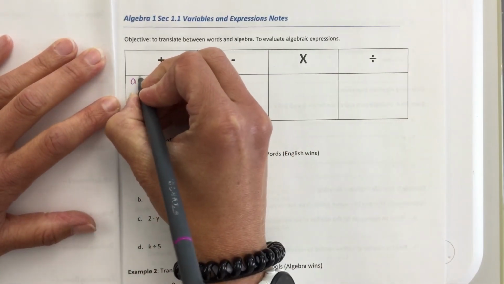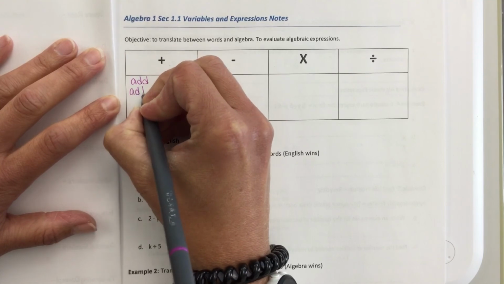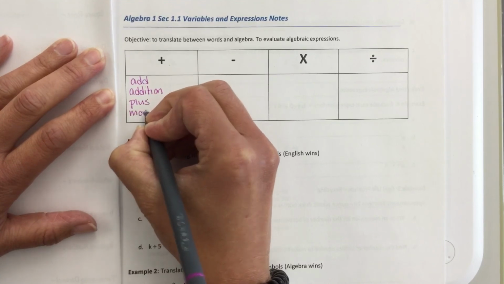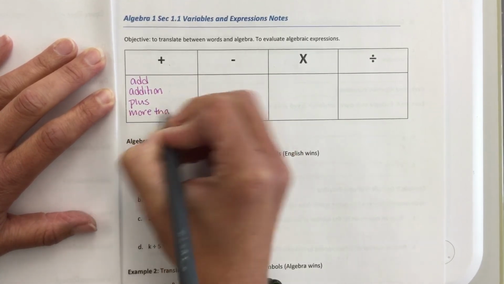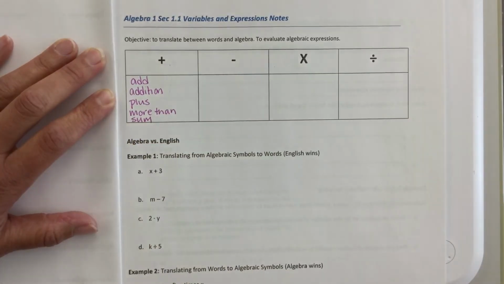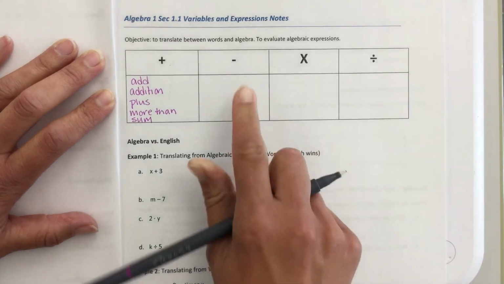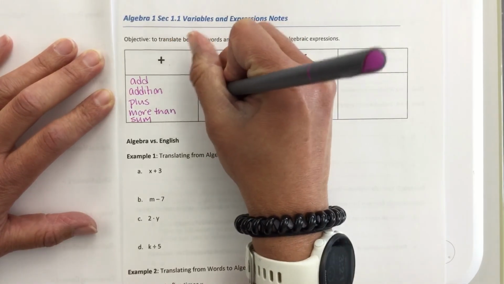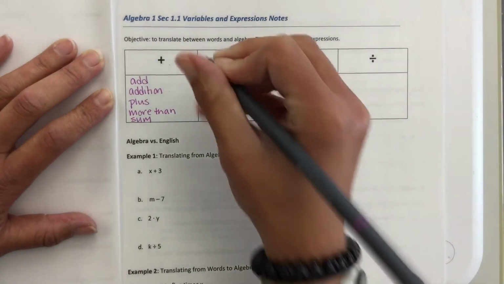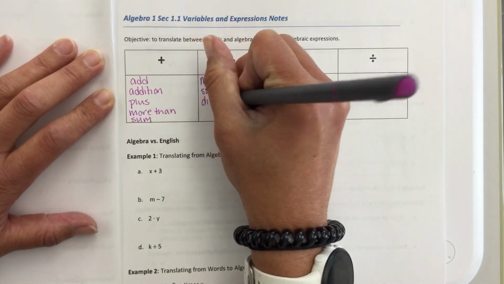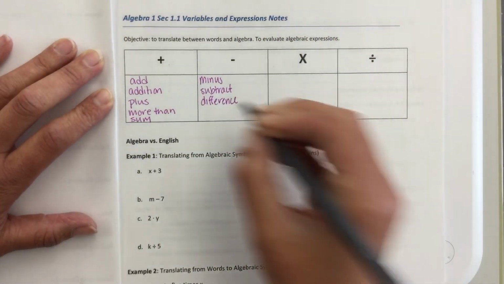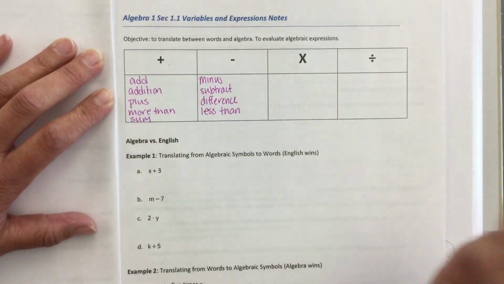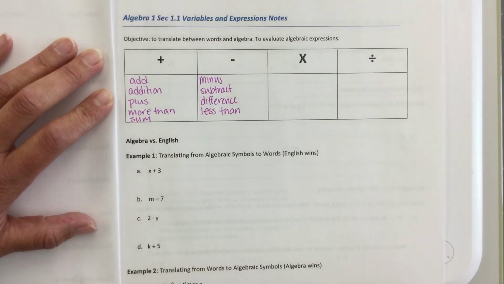So for example, add, addition, plus, more than, sum. Those are just a few. You guys might think of a couple others. For this one, I think of minus, subtract, difference, less than. You could do subtraction if you wanted. I think that's a pretty good start.